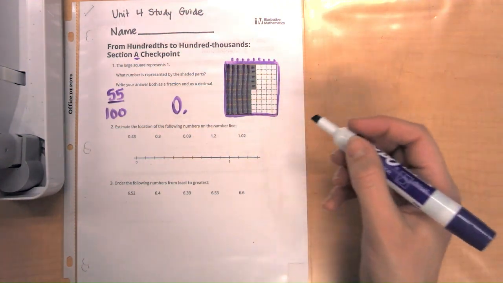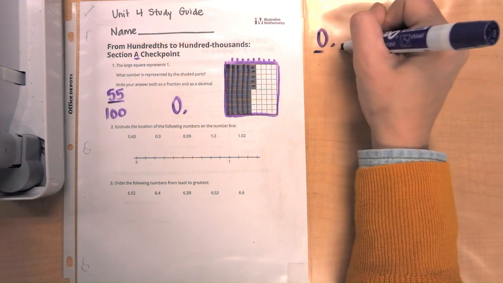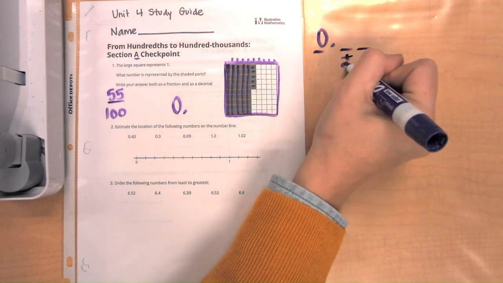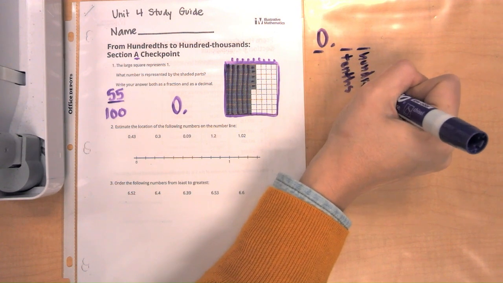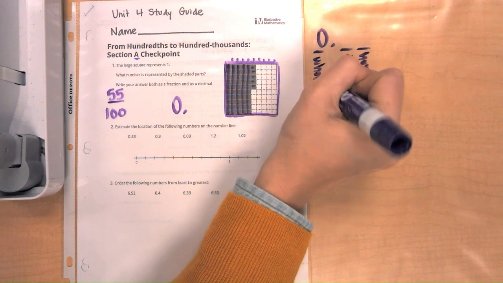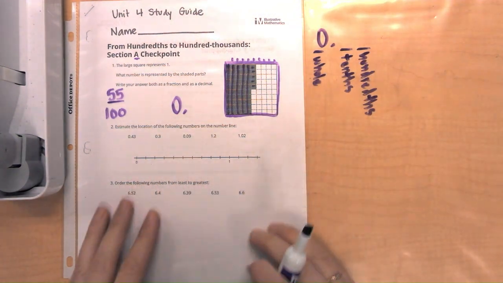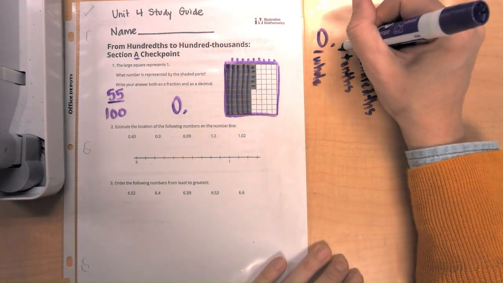So now what I have to remember is that a decimal point has places just like a place value chart. So this here is my tenths, this is my hundredths, and these are my whole numbers. And this is what I have to remember as I go through these decimal questions. I've got tenths and hundredths.